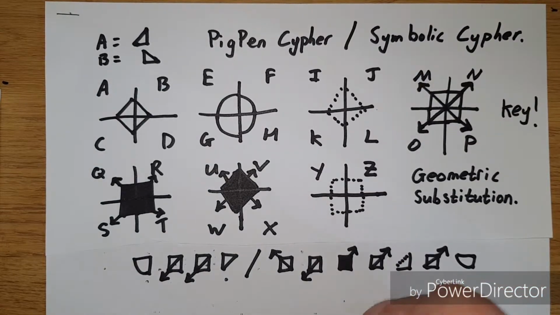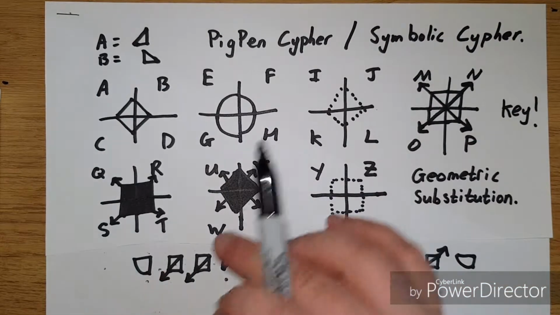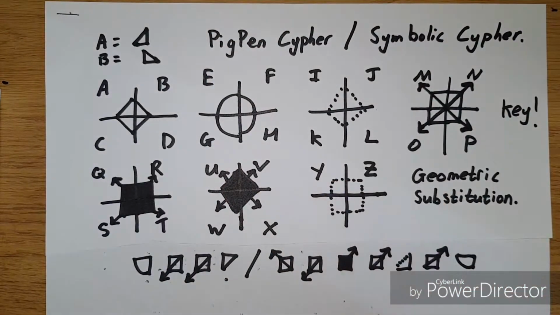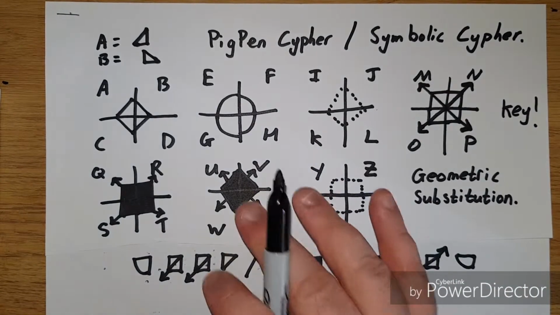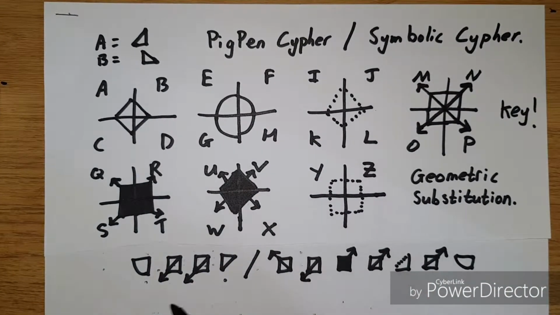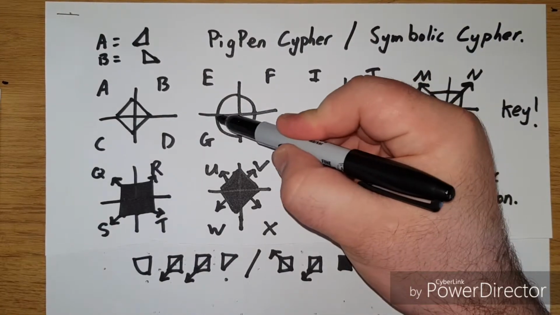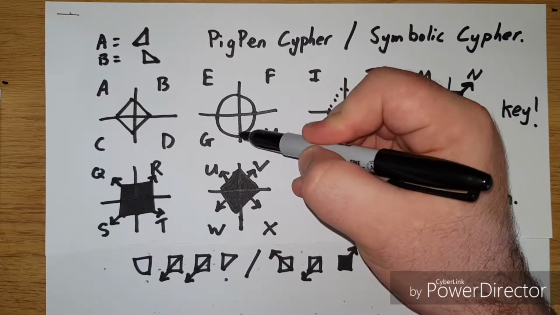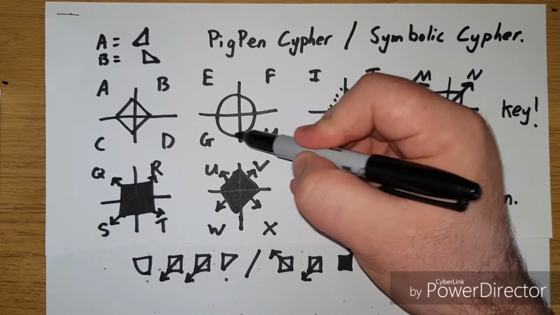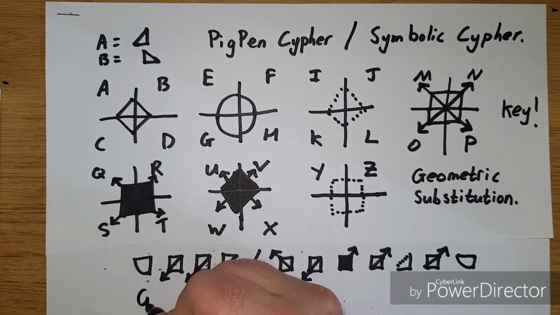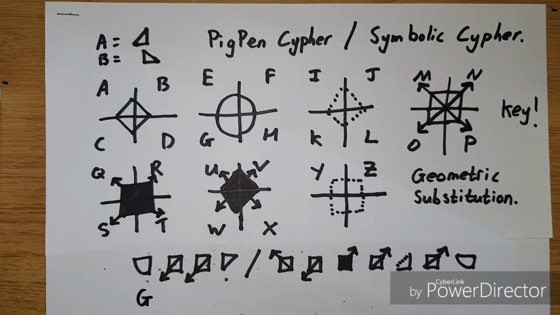So what you have to do is find the letters from these symbols. Again, you can pause the video and have a go, but I'll give you a clue as to the first letter in the first word. If we go to G, we can see it's a straight line and it's almost like a quarter of a circle. So that's going to be G. So if you pause the video now and then come back, you can see how you get on.